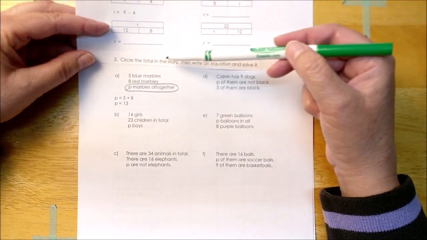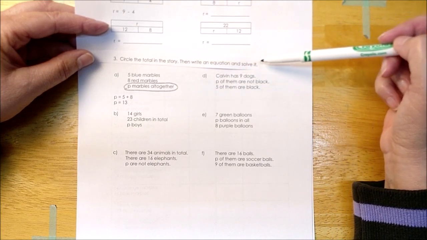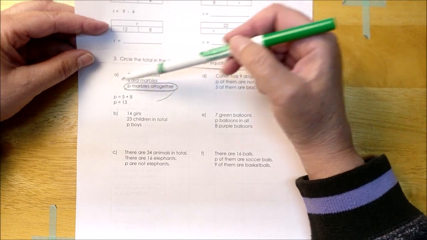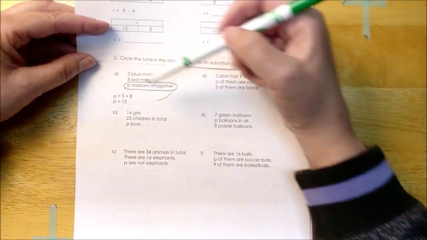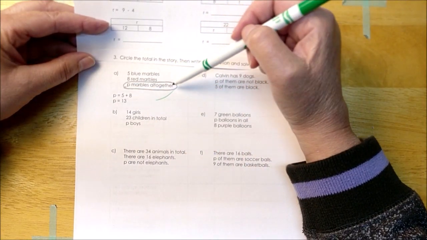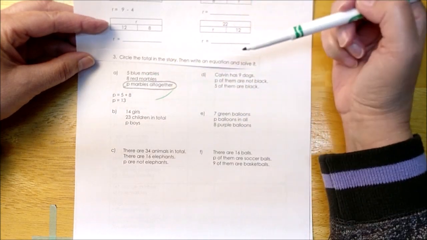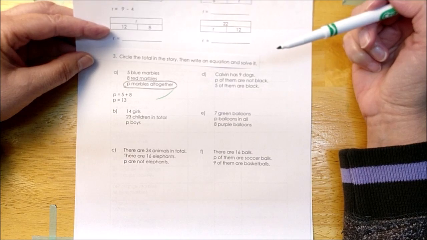You need to circle the total in the story, then write an equation and solve it. So that is just what we finished doing together. Oops, shouldn't have done that. This is my total that's missing. So when my total's missing, I have to add the 2 parts together. So there were 13 marbles altogether. So you need to figure those out.